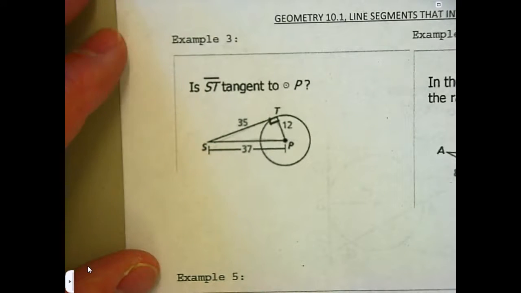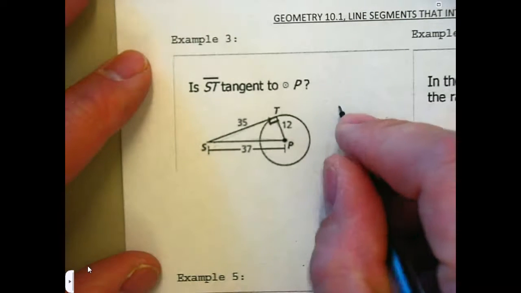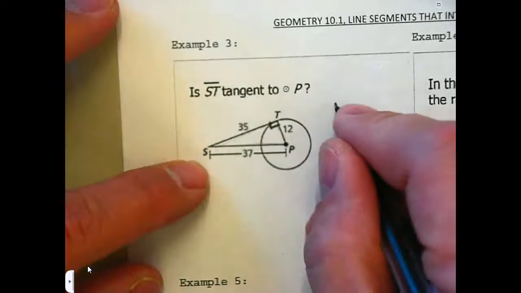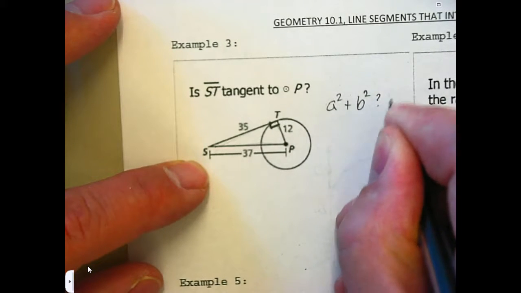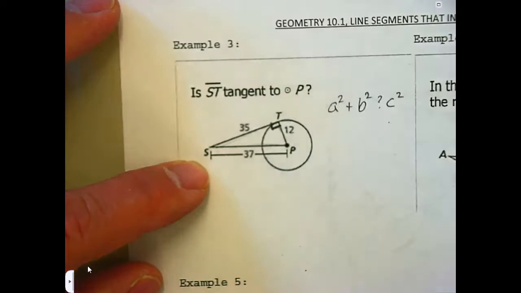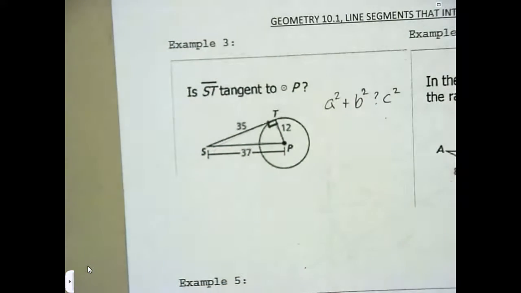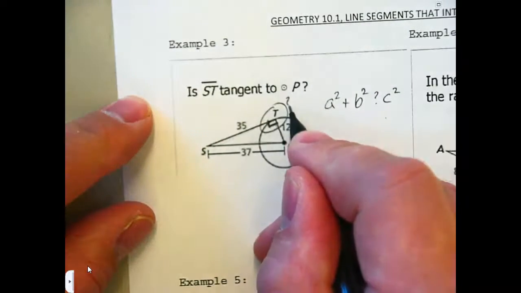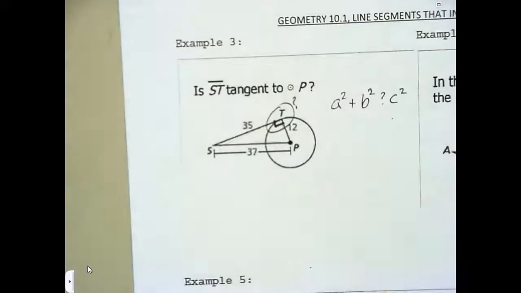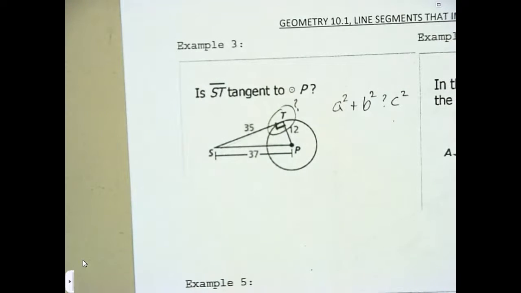Cynthia? Good. So we know that a squared plus b squared equals c squared. So that's what we're trying to figure out, if that's a true statement. All right, so let's figure out if that's a right triangle. And if it is, then this would be a right angle. And if that's a right angle, then it's tangent. If it's not a right angle, then it's not tangent. Tangent always hits a radius at a right angle. It will always intersect the radius of the circle at a right angle.